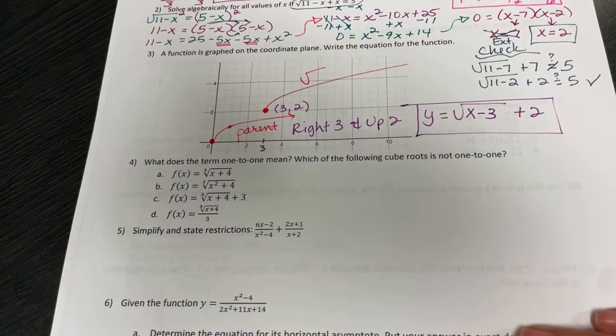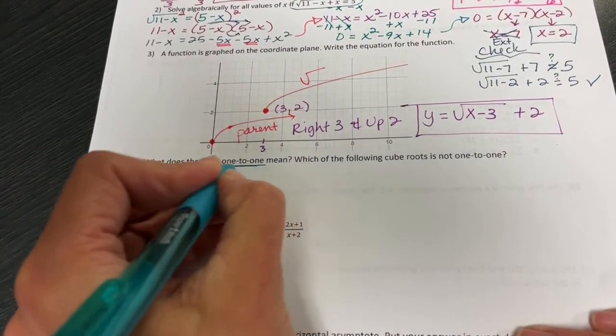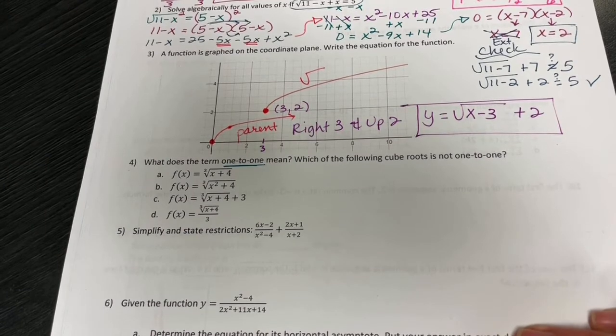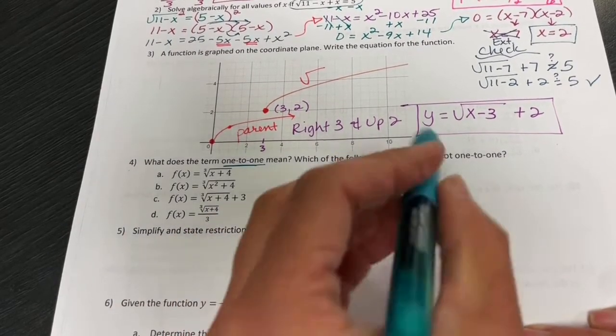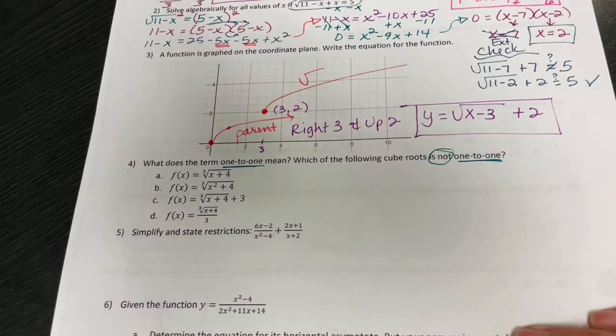Number 4. What does the term 1-to-1 mean? 1-to-1 means that the function and its inverse are both functions. That means they both will pass the vertical line test. Which of the following cube roots is not 1-to-1?